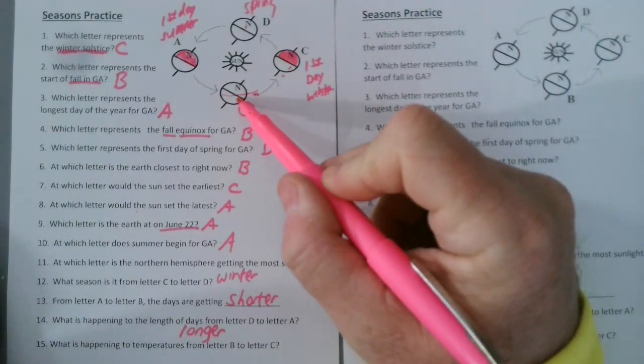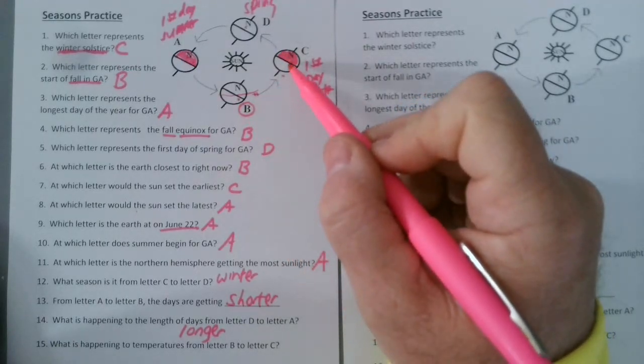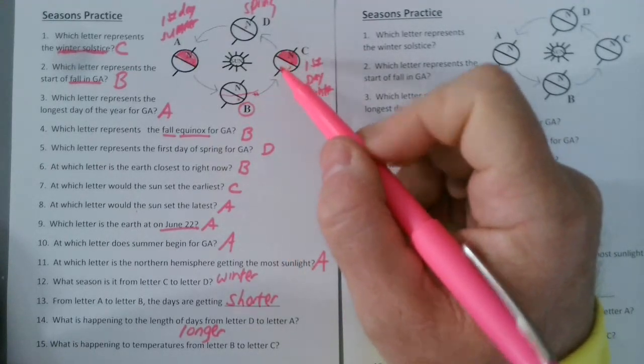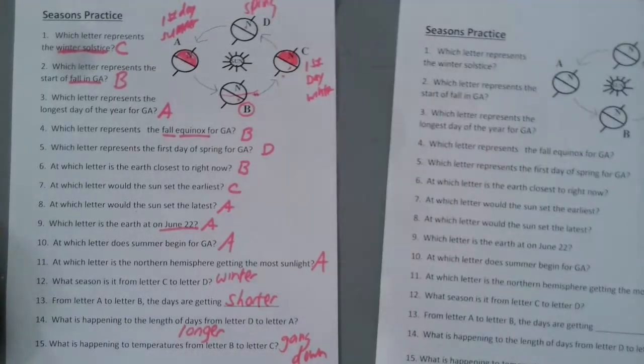Now, what's happening to temperatures from B to C? Well, this is fall, that's winter. We know what's happening. Our days are getting shorter as we go to that first day of winter, so our temperatures are going down, because our days are getting shorter and we're getting less sunlight.